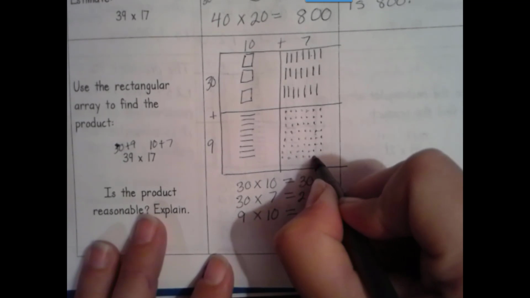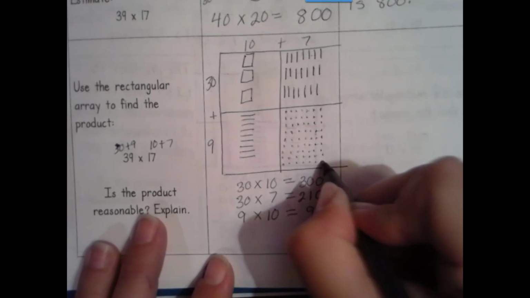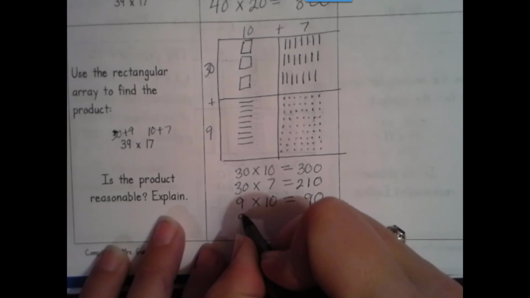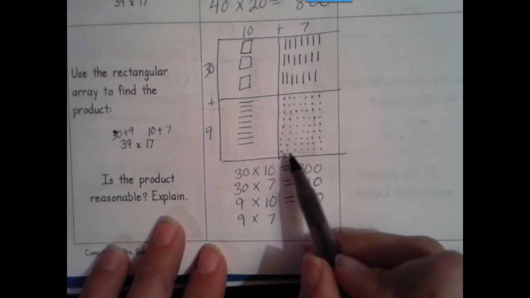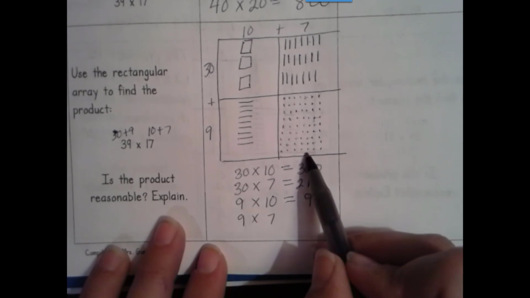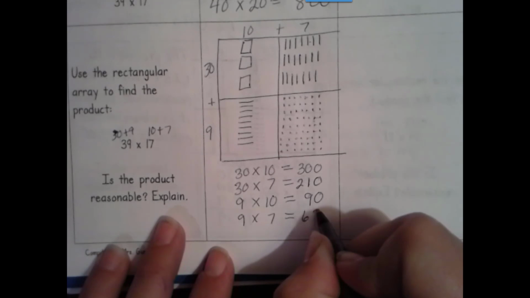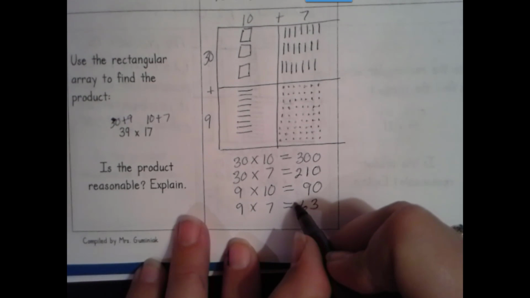All right, that's a lot of dots to count up. So I have 9, 18, 27, 36, 45, 54, 63. If you want to count up each individual one, you can.